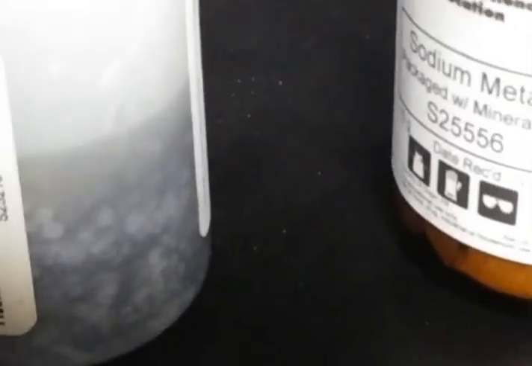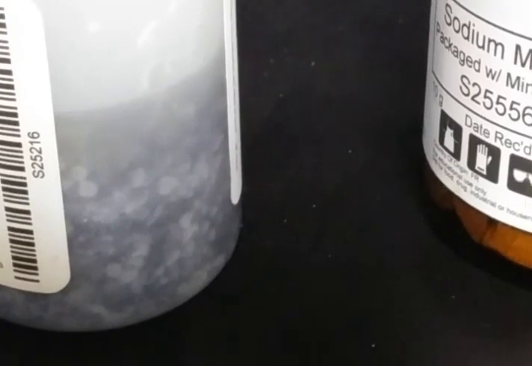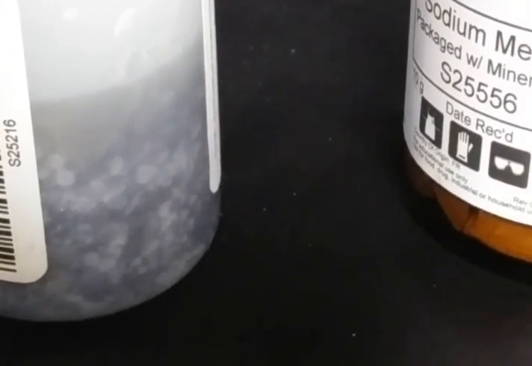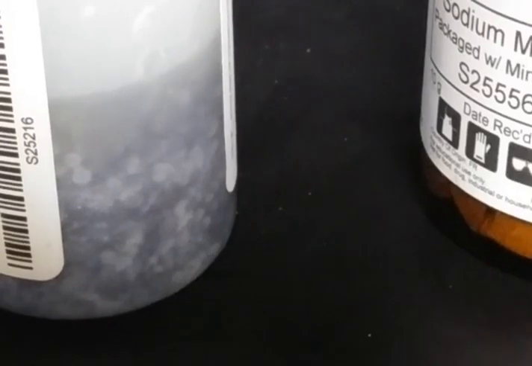So the calcium is a dark gray, stored under mineral oil because it does react with oxygen and moisture in the atmosphere.